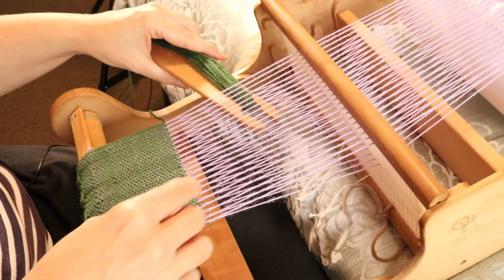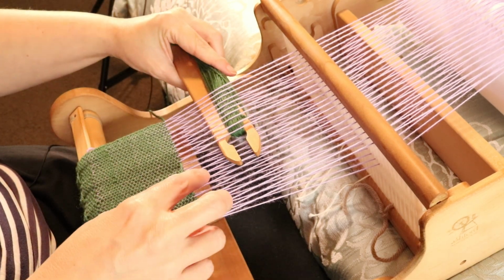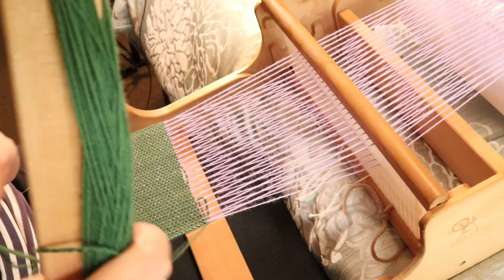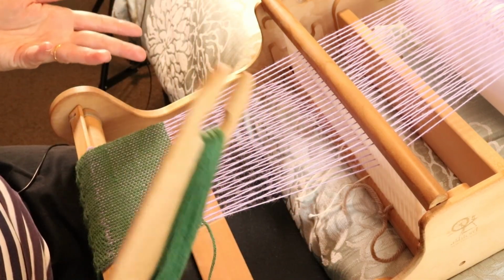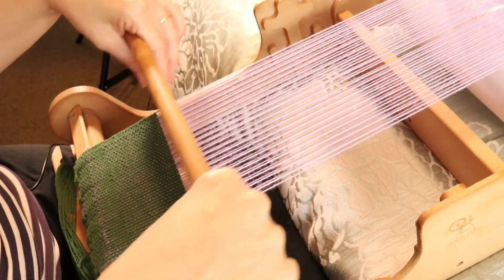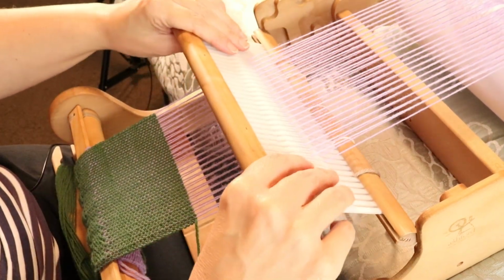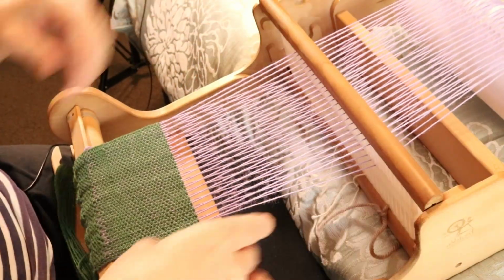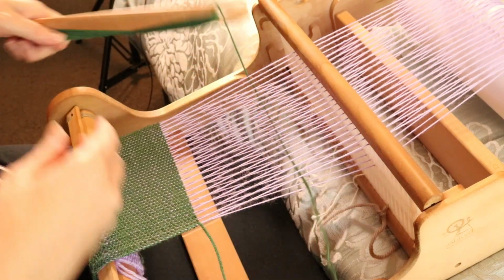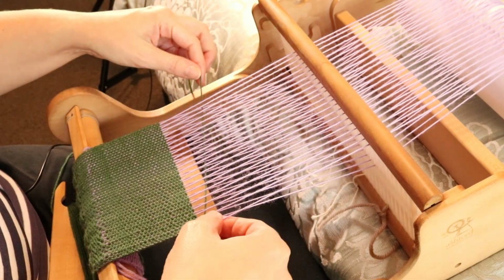So when these occur on the back of your work, you don't necessarily see them. In fact, most of the time you don't see them, and that's why they're a problem, and that's why we have to learn how to fix them. You don't come to it until the very end of your project, and then it can be kind of disappointing, but at least there is a way that we can fix it.